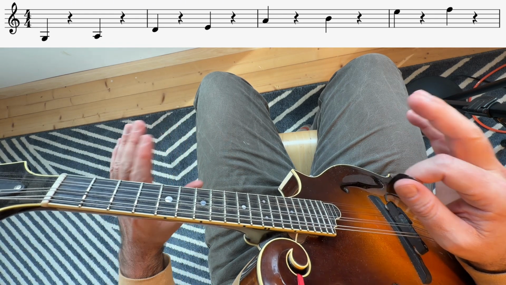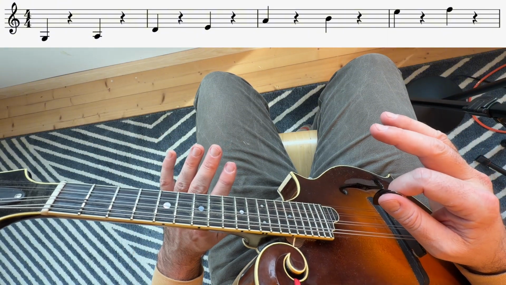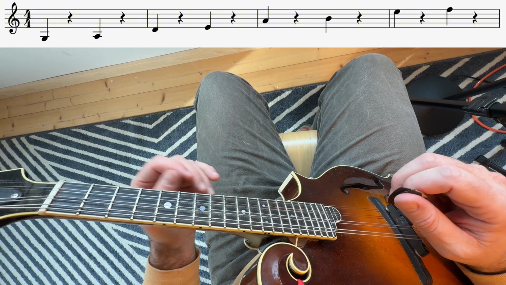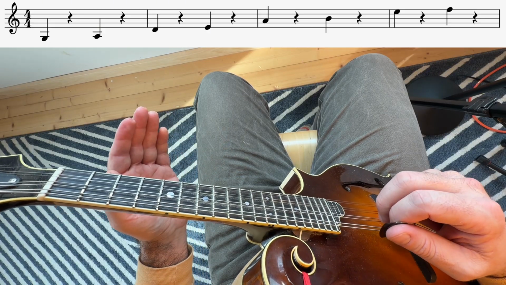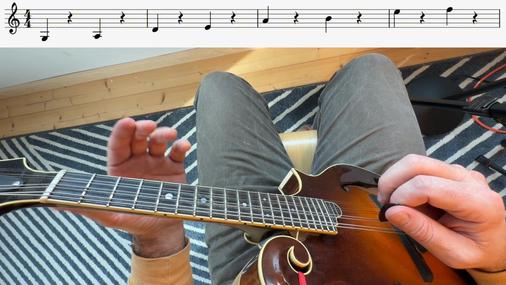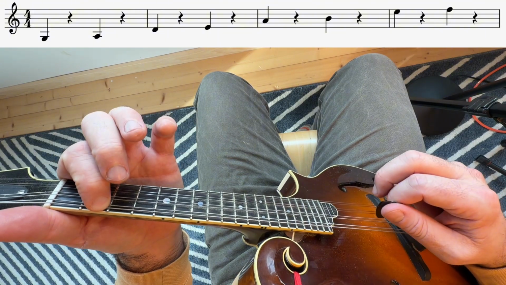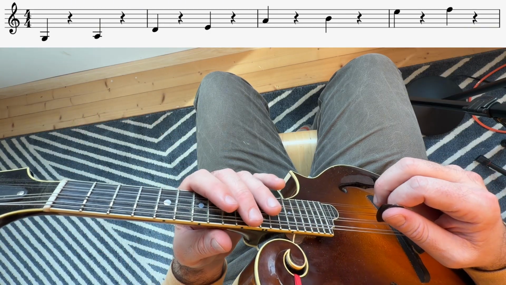Now, we're not talking about flats or sharps. Don't think of anything like that. These are all natural notes. So we're not going to talk about any keys or anything like that. We're just playing straight notes here. So again, that first measure would be the G on the first beat, a pause on the second beat, an A on the third beat, and then a pause on the fourth beat.